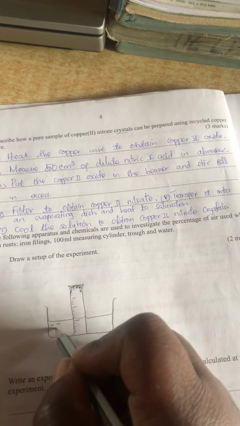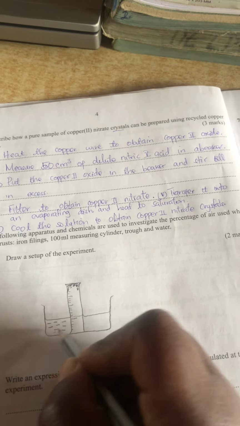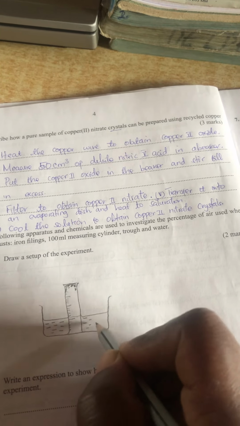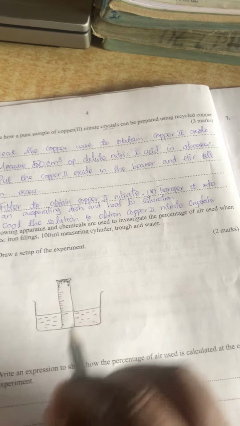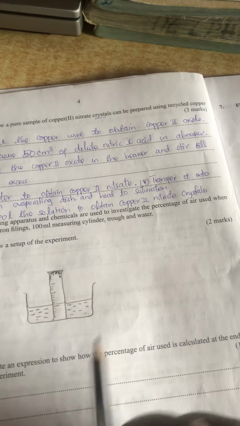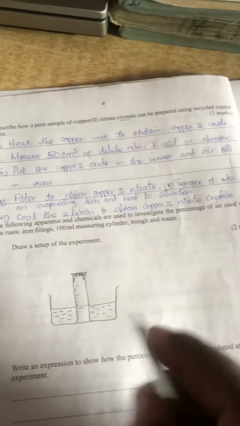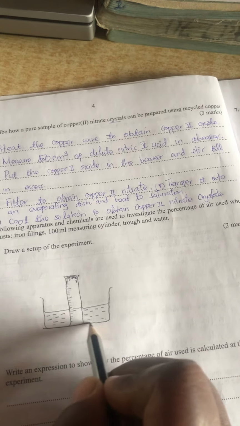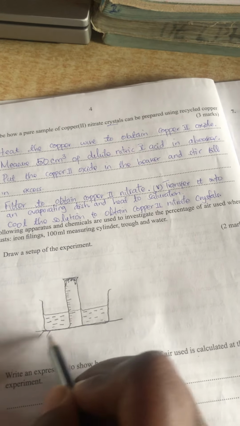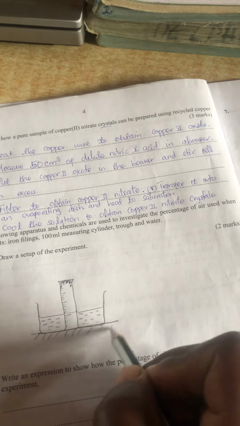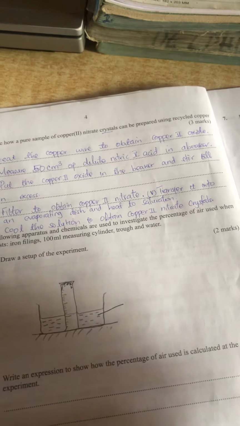I'm imagining that it's just the beginning of the experiment, so the movement has not yet started, so the level of water is uniform. So you don't forget to show that our diagram is not hanging in air, it is on a bench. Then you go ahead and now label your diagram.